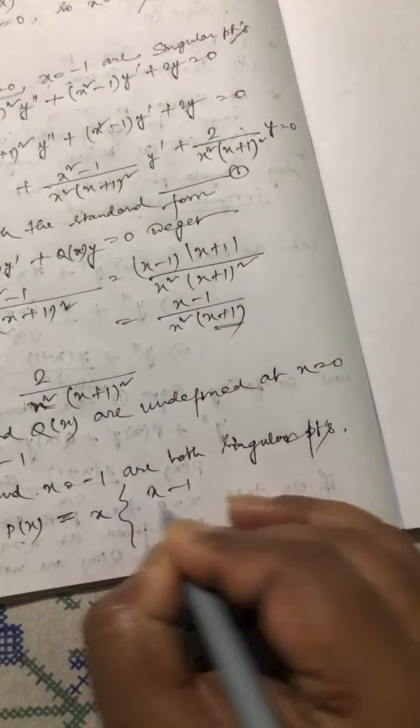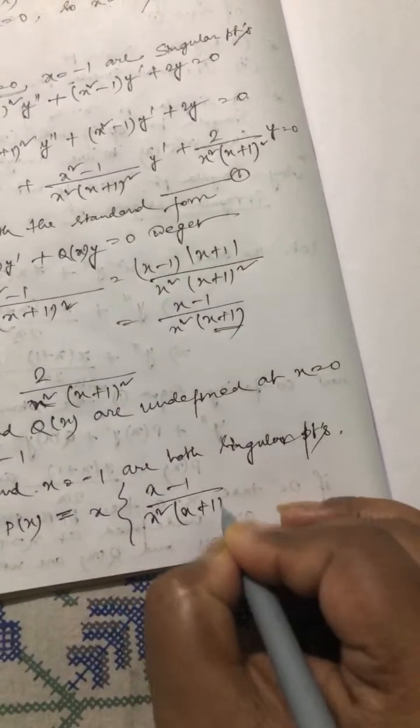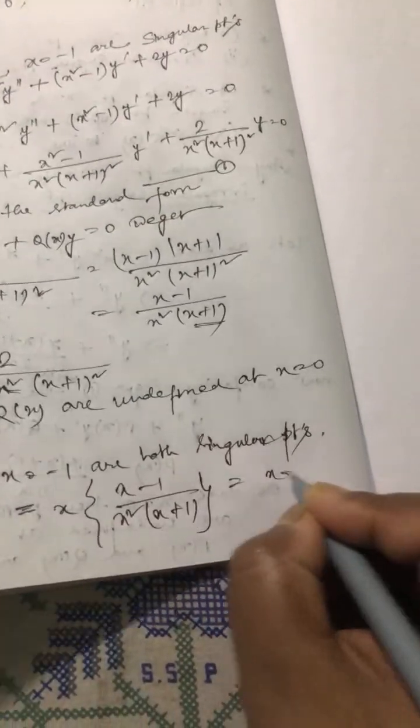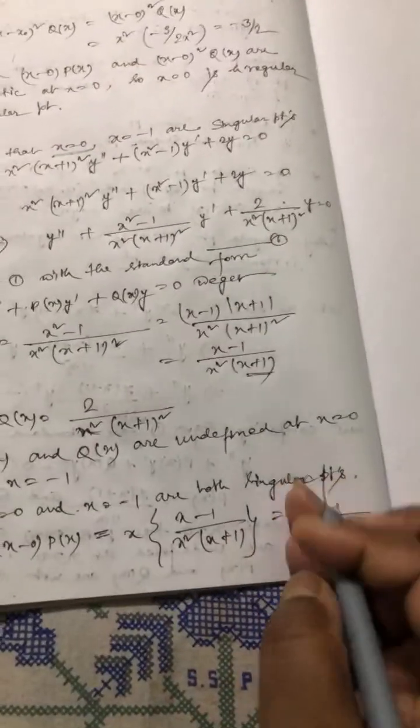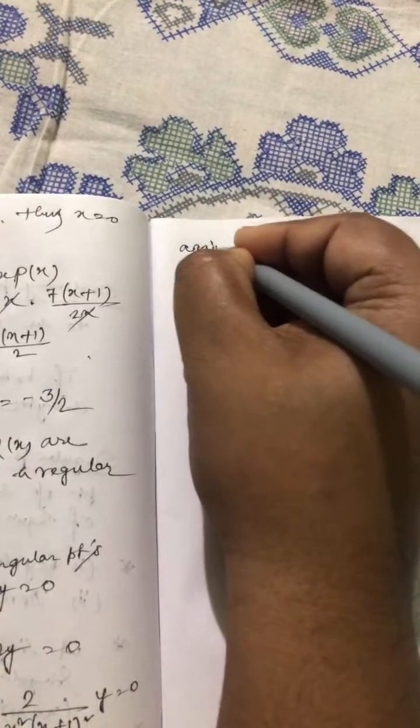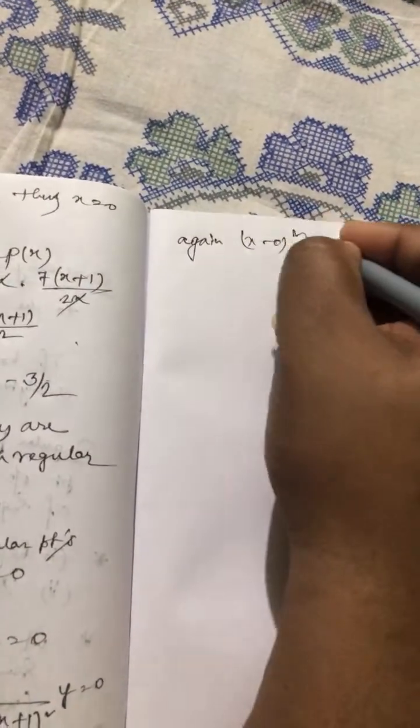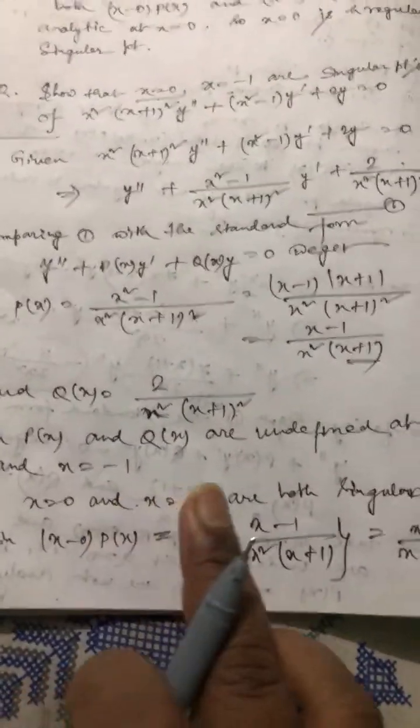x minus 1 by x square into x plus 1. Now you can see x minus 1 by x into x plus 1. Again x minus 0 whole square into qx. This will be what? x square into 2 by x square into x plus 1 whole square. So it will be equivalent to 2 by x plus 1 whole square.